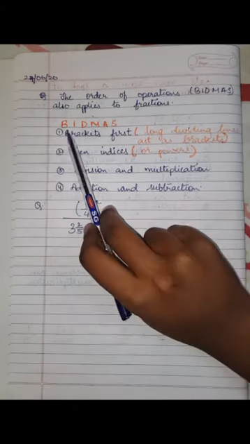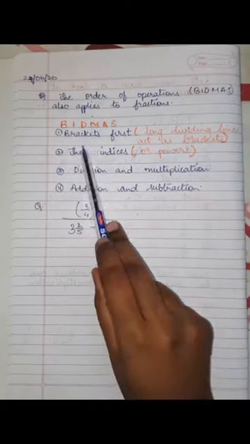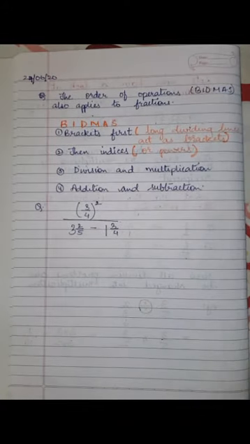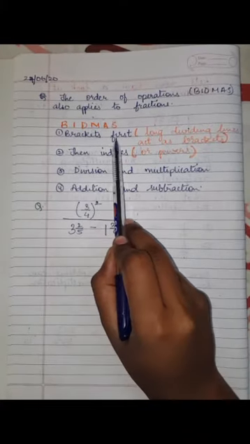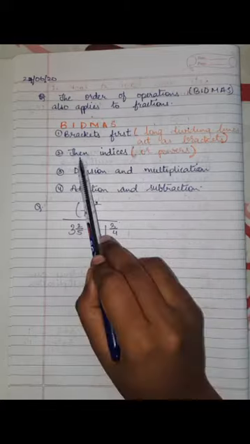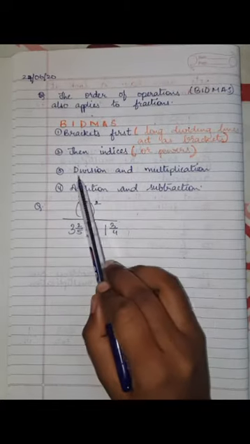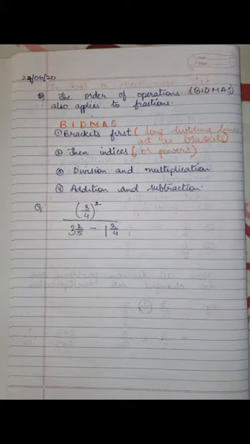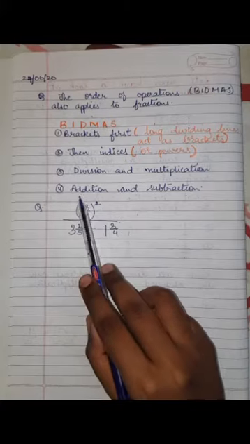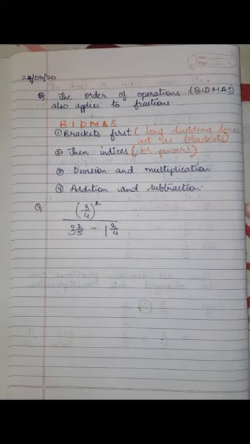So BIDMAS stands for B is brackets first. So this is the order in which you have to solve. Like if in a problem you have all these operations, then brackets must be solved first, then you go to your indices, and then your division and multiplication both come at the same level. If you have division and multiplication both, then you should do it together, and then last you have addition and subtraction, again on the same level, so you should solve both of them together.